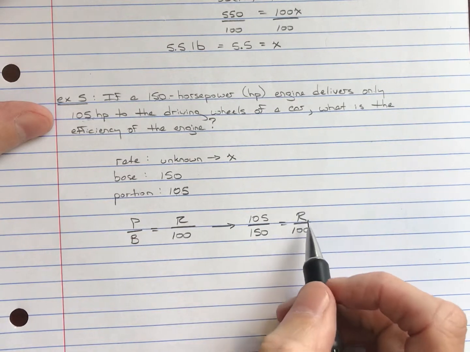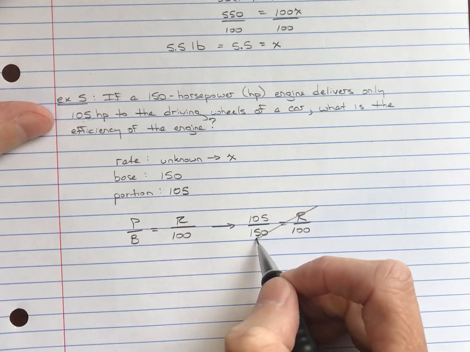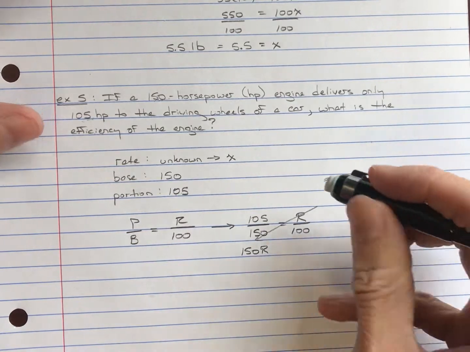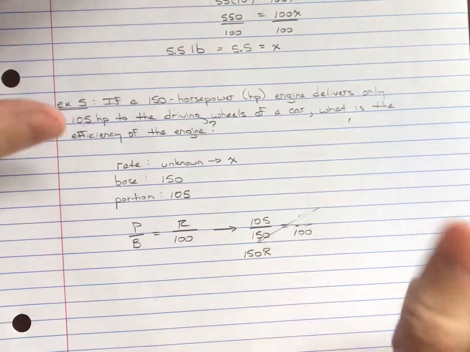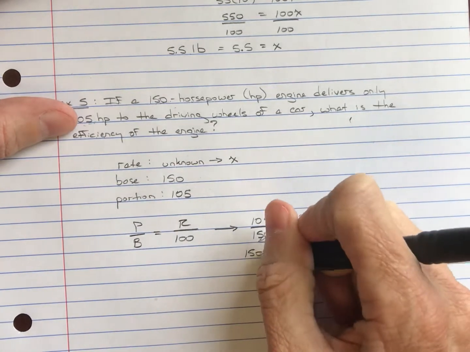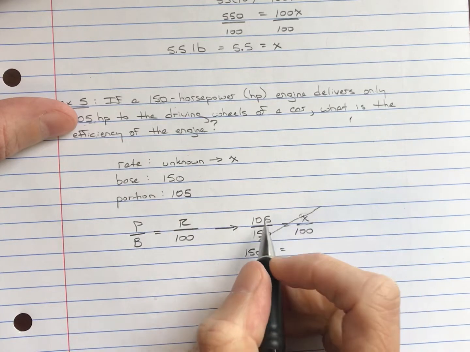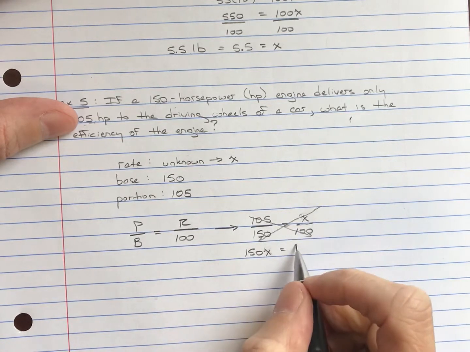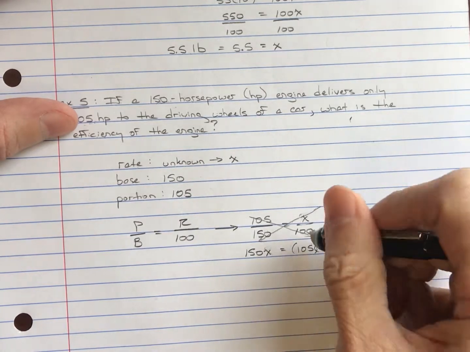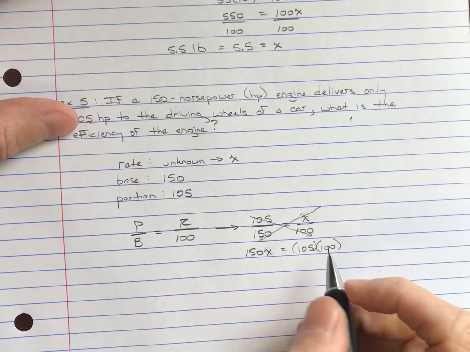Now I have two fractions that are equivalent. I can cross multiply 150 times x. I've been using an x, so let's keep using an x. Equals 105 times 100.